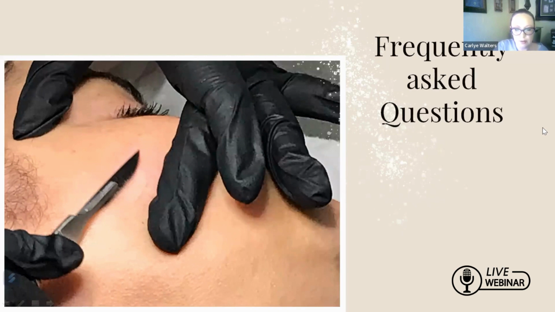Also a great question about blade products. Our blades, we use Swan Morton blades. Dermaplaning Pro also has great blades. Our blades are also wonderful. There's not really a whole lot of difference between the two.